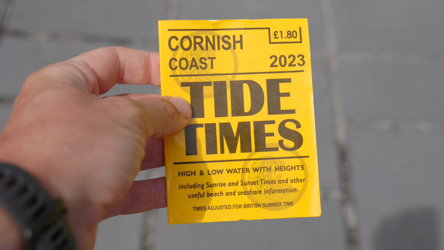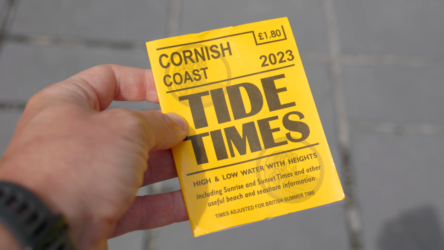So let's start with the basic terminology. High tide is a time at which the tide is at its highest point, and low tide is a time at which it's at its lowest. The size of the tide can be read from tide charts or tide curves. Investing in a book showing tide data for your local area is a good idea.